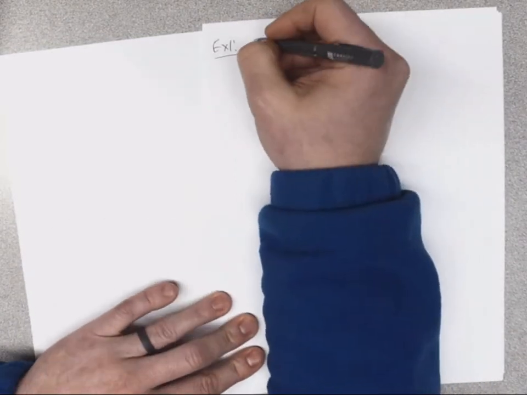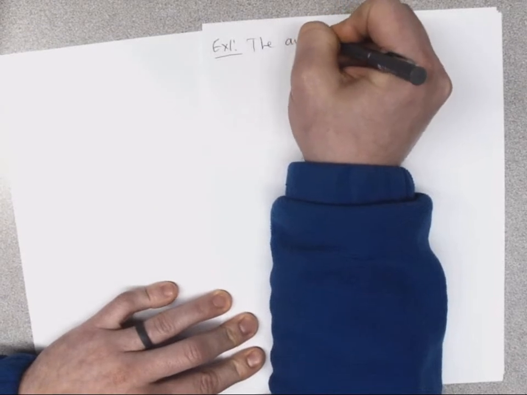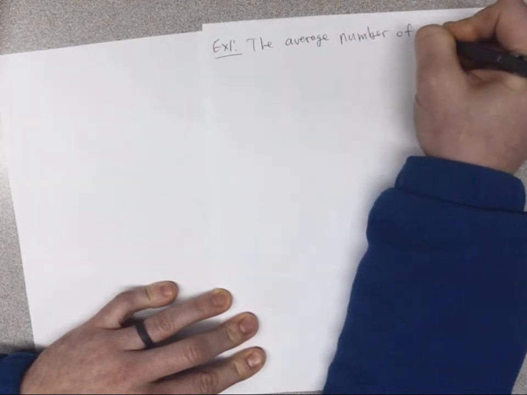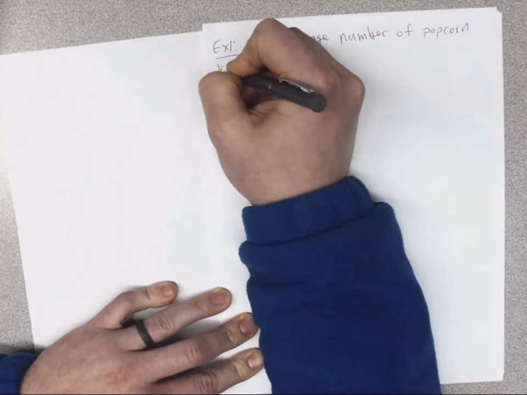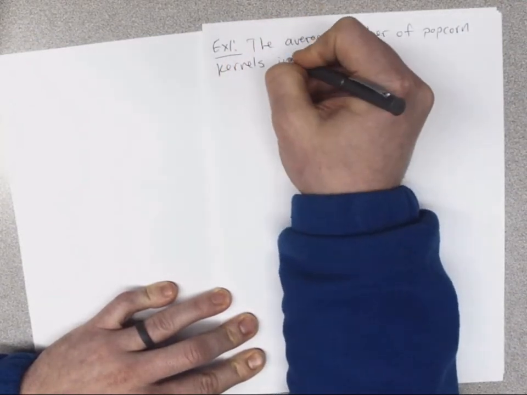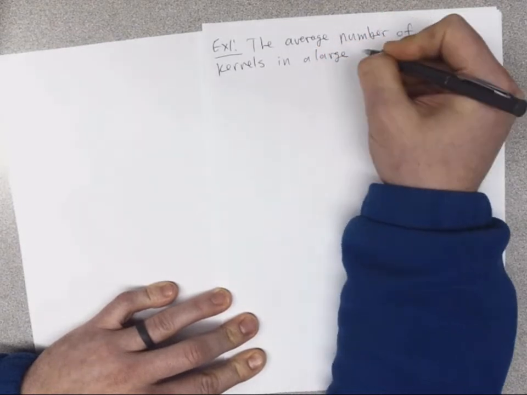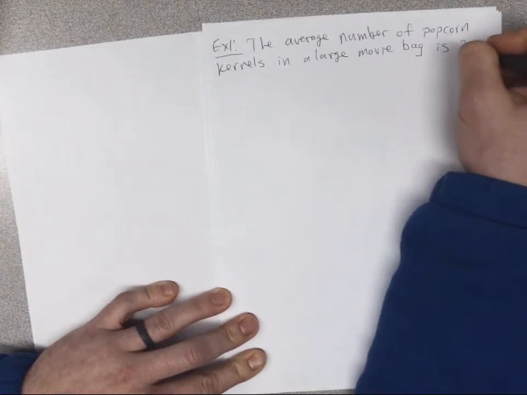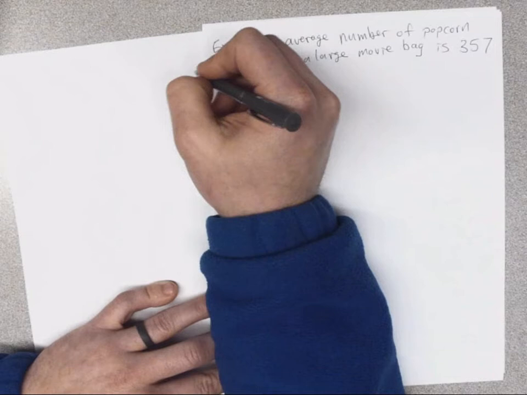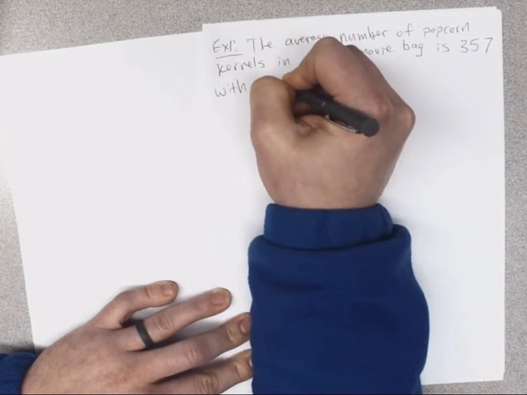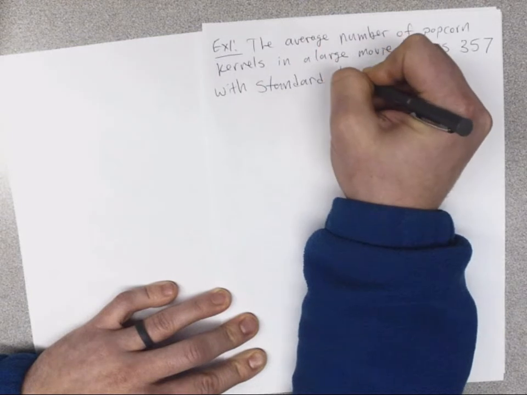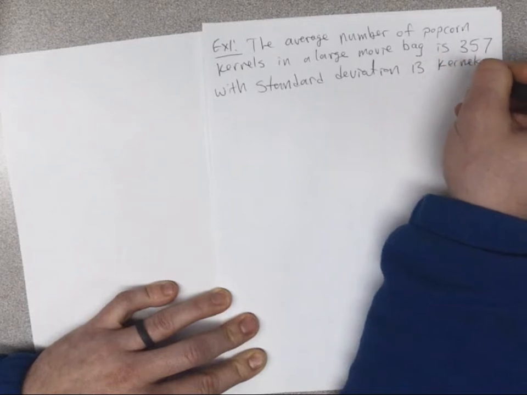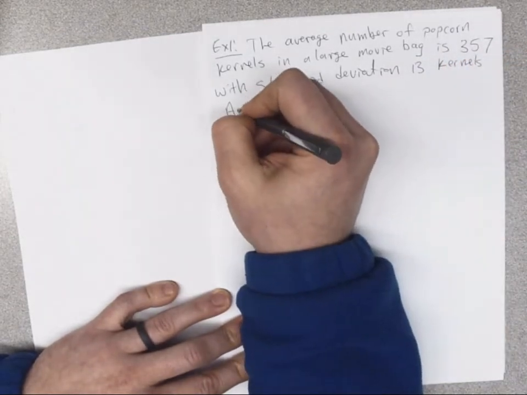The average number of popcorn kernels in a large movie bag is 357, with a standard deviation of 13 kernels. Answer the following.